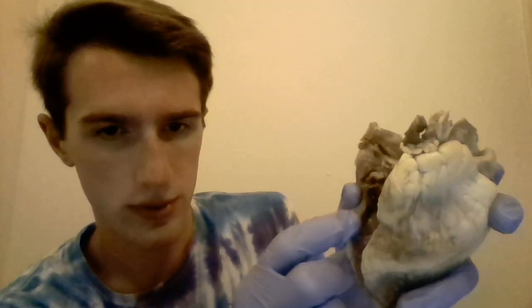Inside of the heart, the interior lining is called the endocardium, which you can see a part of right here. Then, this muscular portion of the heart, which you can see here, is called the myocardium. Now, the myocardium of the left ventricle is much, much thicker than the myocardium of the right ventricle, and this is because the left ventricle has to pump blood all the way through the systemic circulation, which includes all the extremities, where the right ventricle only has to pump it through the pulmonary circuit, which just goes to the lungs.